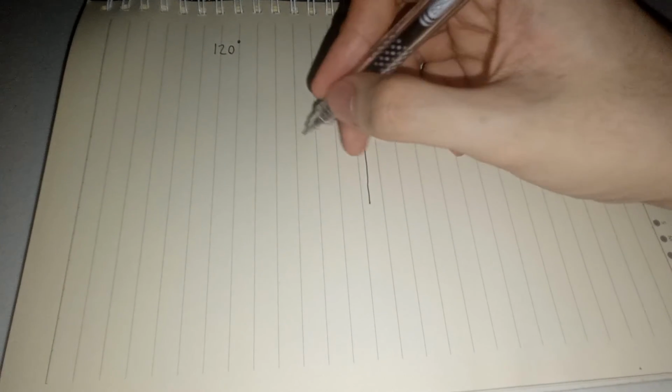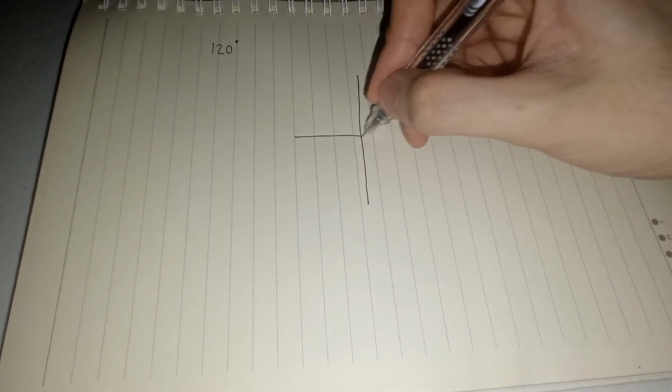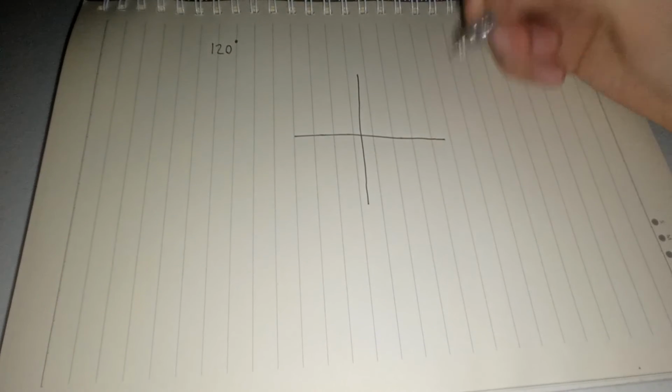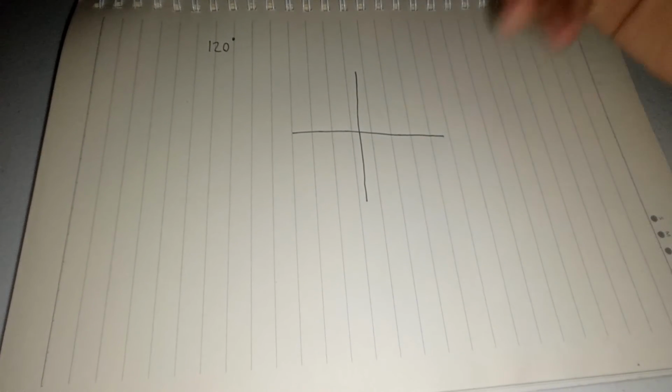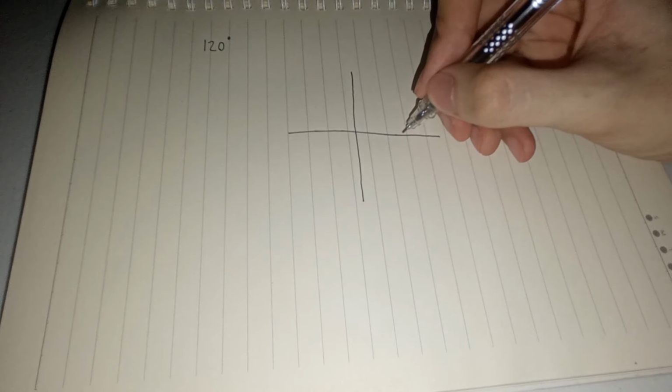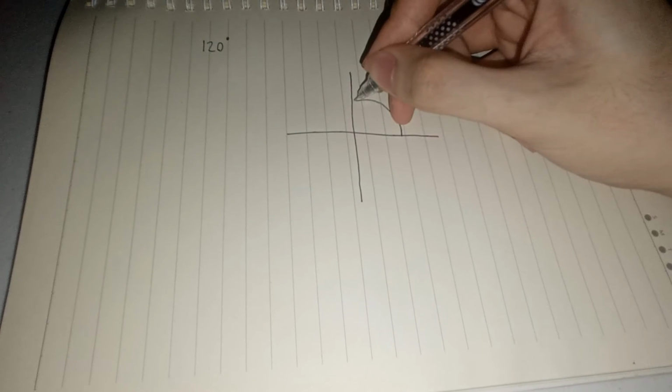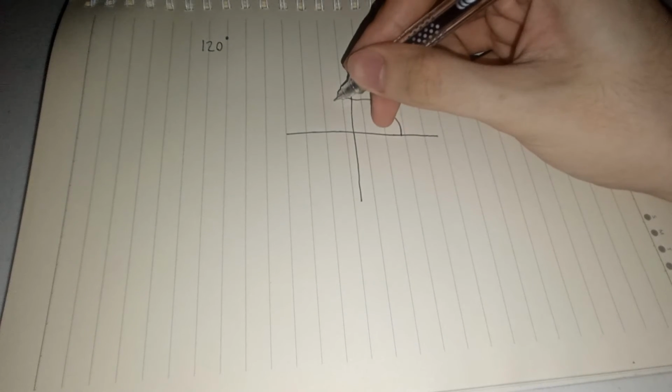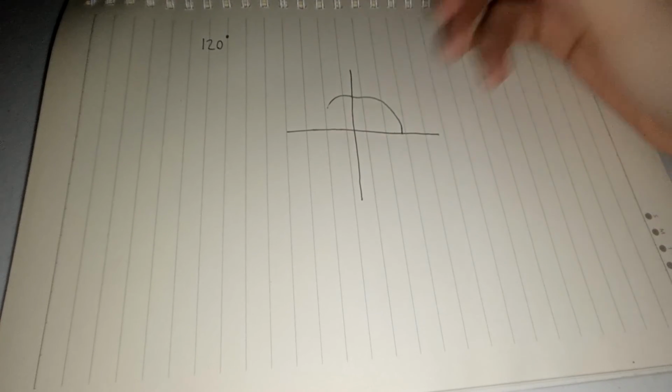Since we already have an angle, the next step is to make a grid and plot the 120 degrees. Let's start here at 0 and move counterclockwise. This is 0, this is 90 degrees, and this is 120 degrees.